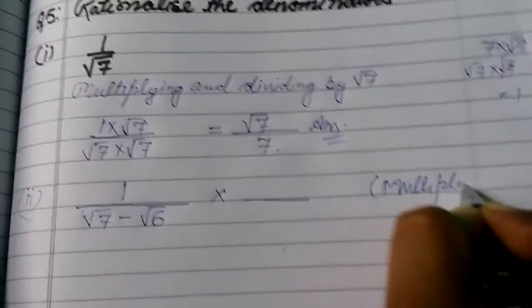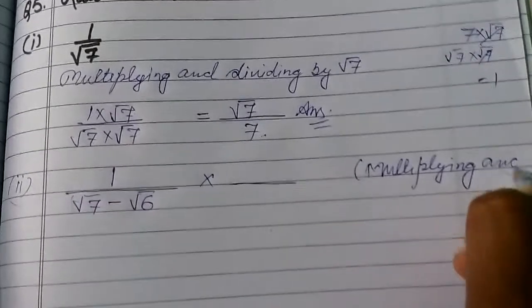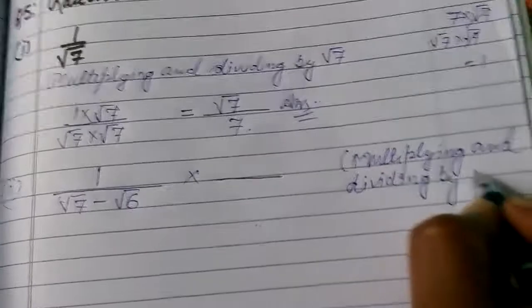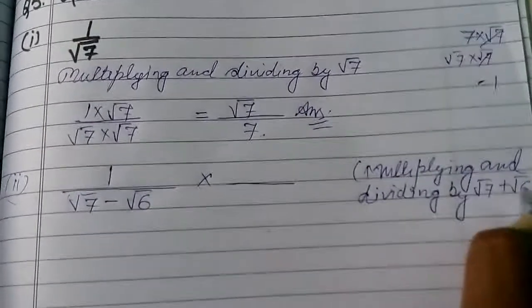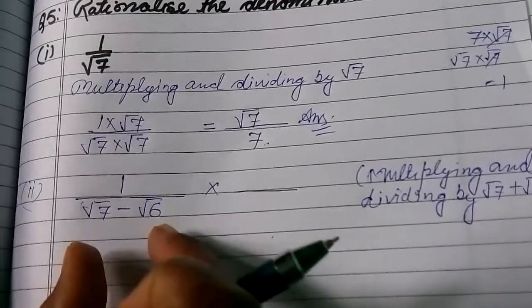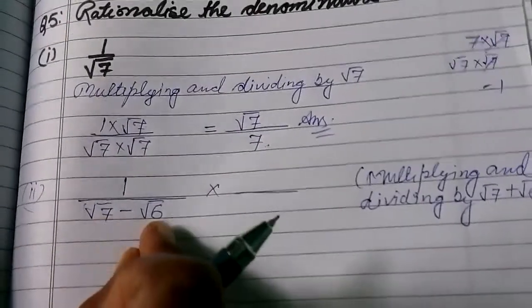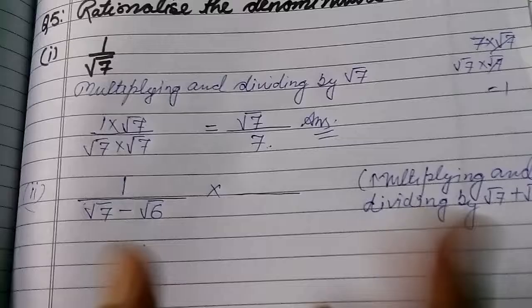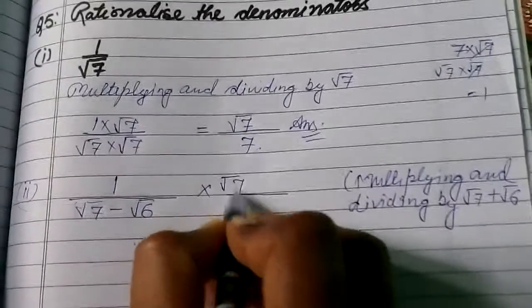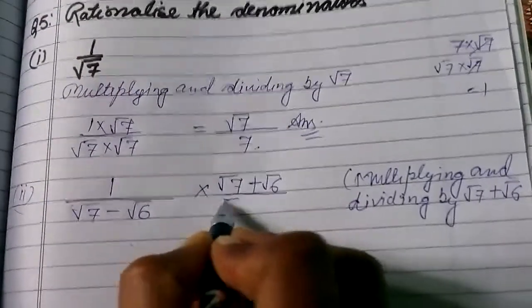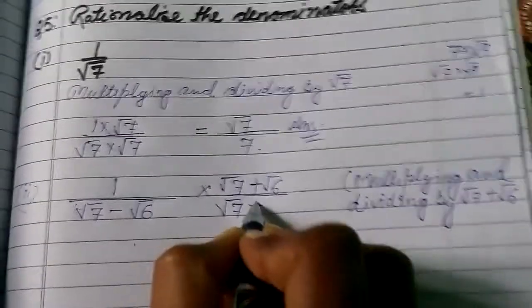So multiplying and dividing both by root 7 plus root 6. Why are we doing so? So that it can be changed into the identity a minus b into a plus b, which can be written as a square minus b square. So this square root will cancel out with that square root. So you have to remember that the sign should be opposite, because we have to change this into an identity first. We have only one option to make them square.